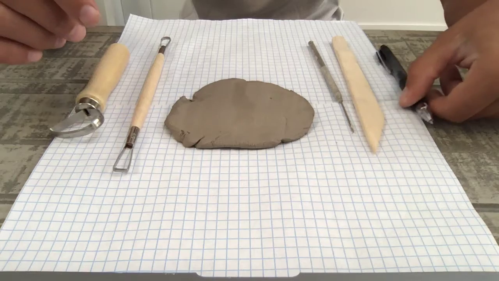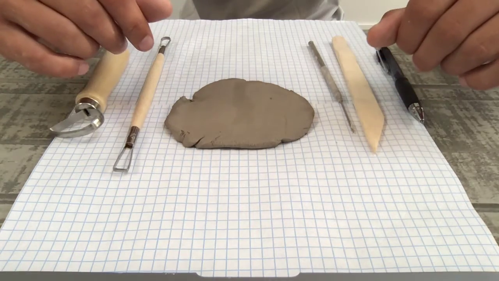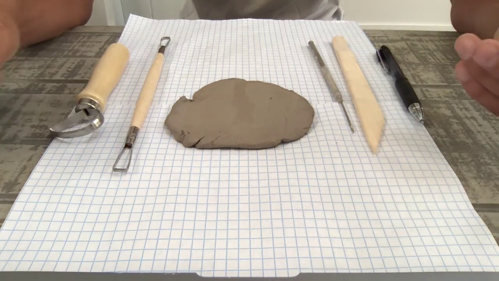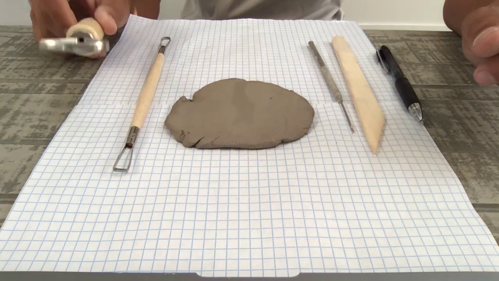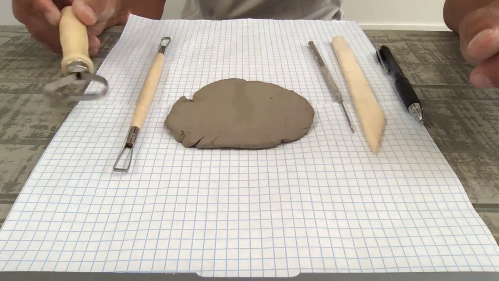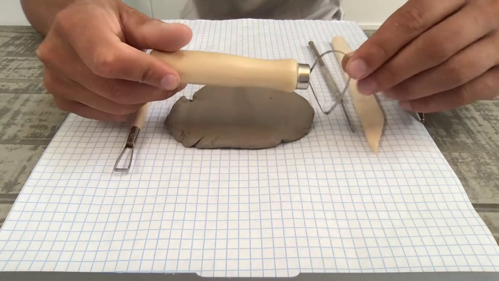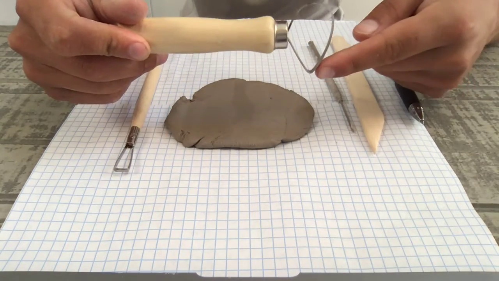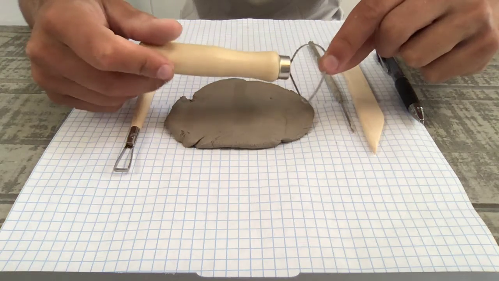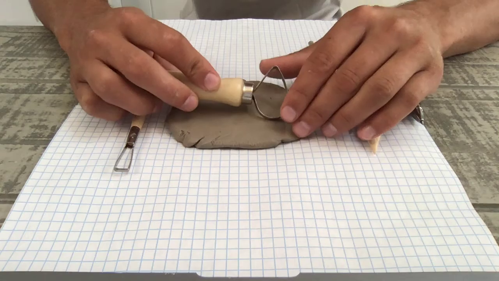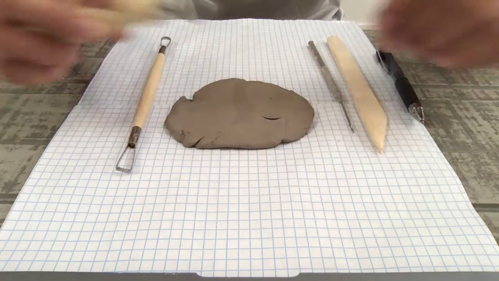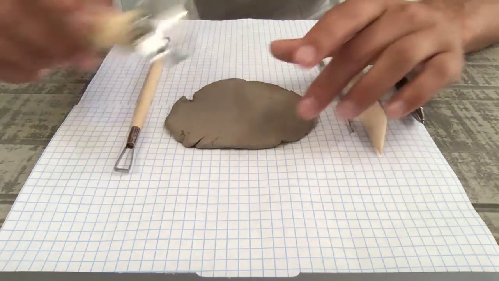And then we use this as kind of our sketch pad. So what I want to show you today is a couple tools that I can use to create some carved designs and carved patterns. We have a large loop tool here. This is going to have a big rounded edge as well as a pointed edge, so we can go in and carve the clay any way we'd like. We can use that big loop edge and make a design. We could do tons of different things with this.